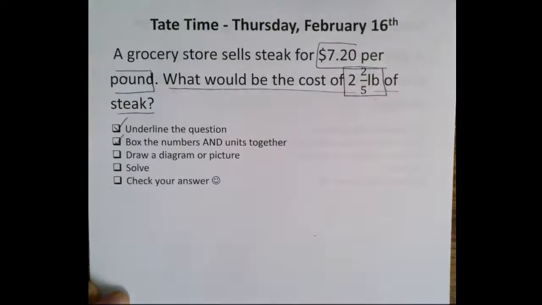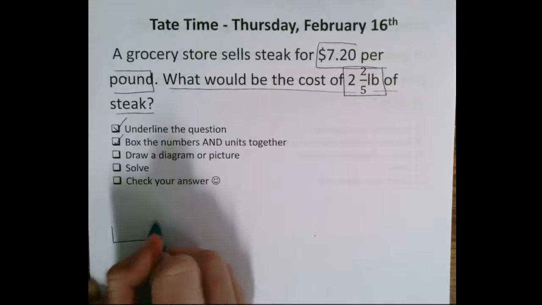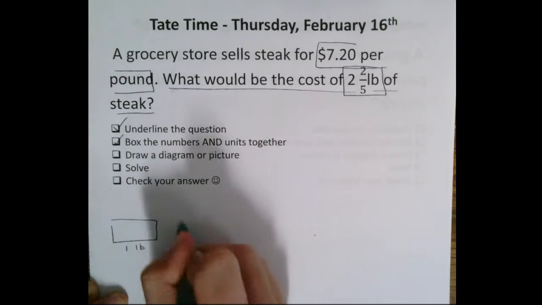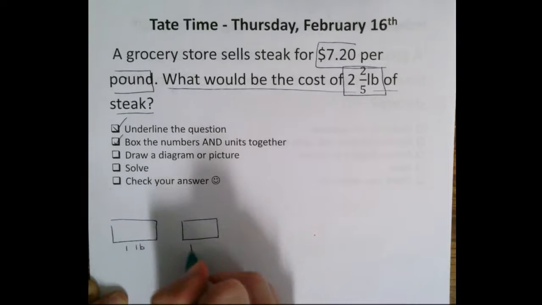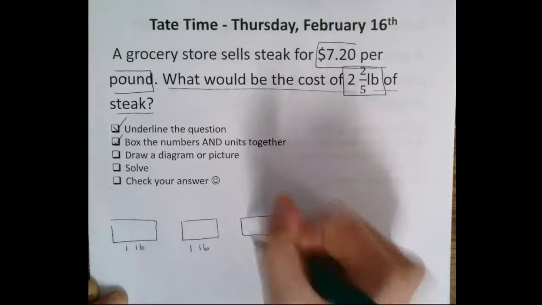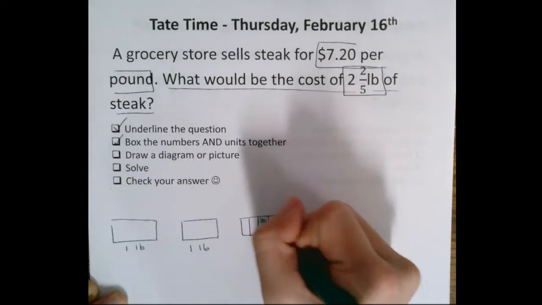Now let's draw a diagram to support our problem. So, we know that we have 1 pound that we're going to buy, 1 lb, 2 pounds, and then we have 2/5 of a pound. So I'm going to split this into fifths.